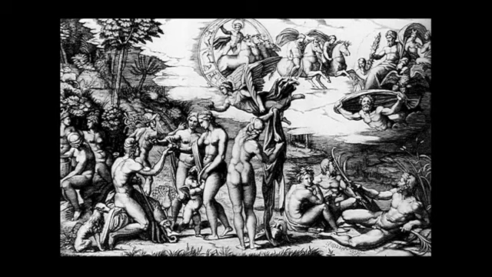Right. So we see the continuation of the act of borrowing in Raimondi's etching called The Judgment of Paris. And this is after a painting of Raphael that is now lost. This etching was created in 1520. Right, so the Judgment of Paris is about the events that are leading up to the Trojan War.